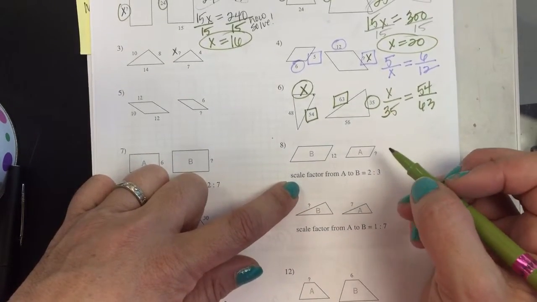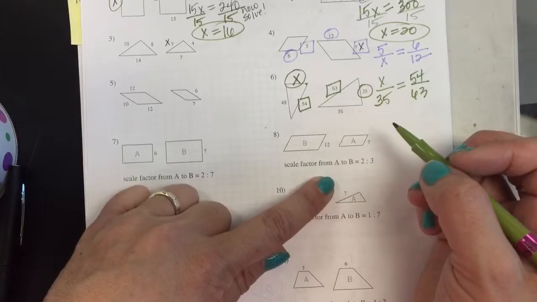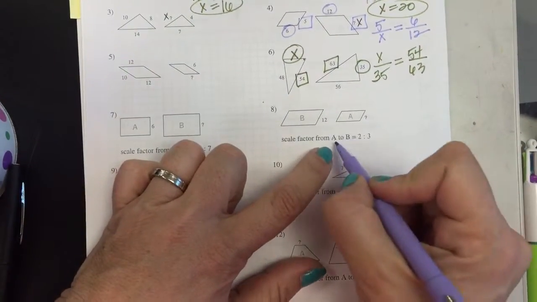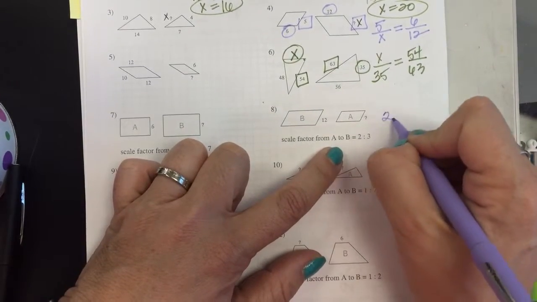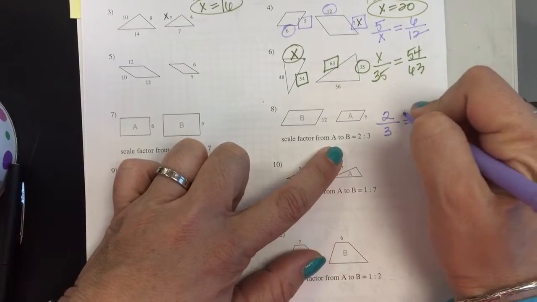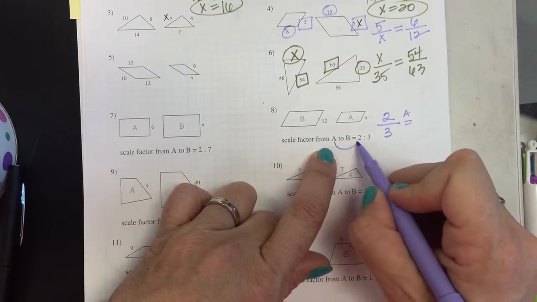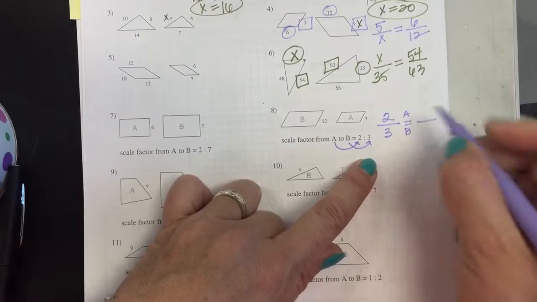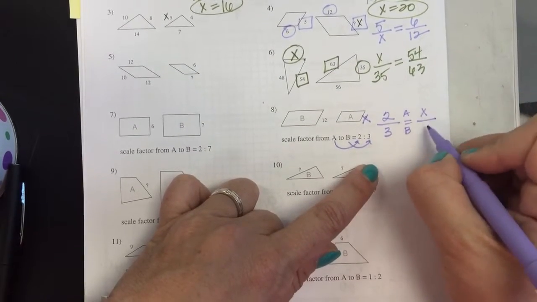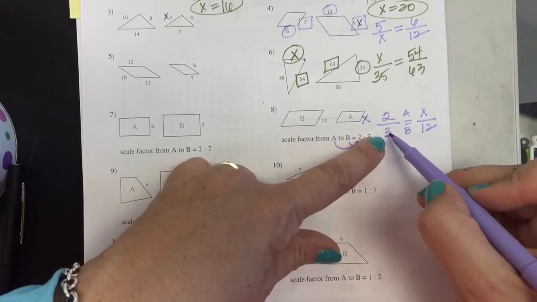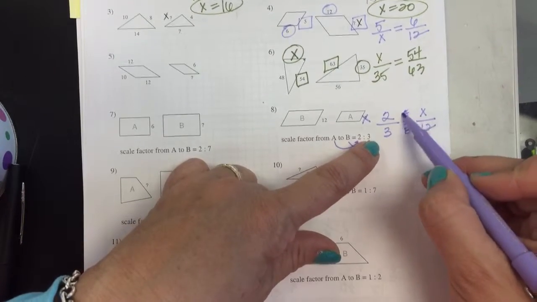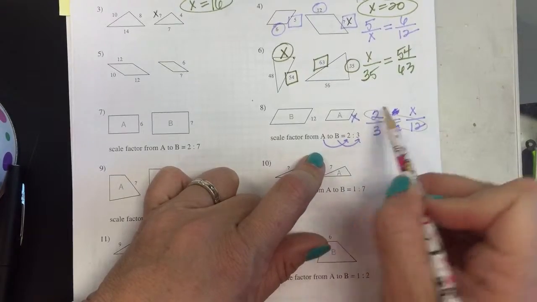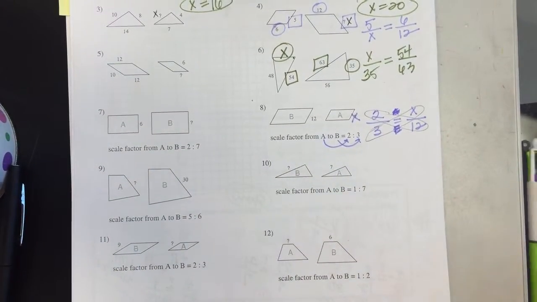Now for number 8, we've got this presented a little bit different way. Notice how they say A to B. A to B is 2 to 3. I've got to put values for A in the top because that's going to be represented by the 2. I've got to put values for B in the bottom. That's going to be represented by the 3. So 2 to 3 is equivalent to X to 12. And I just put that AB there to get it set up right. And then I'm going to cross multiply and figure out what X is for that one.